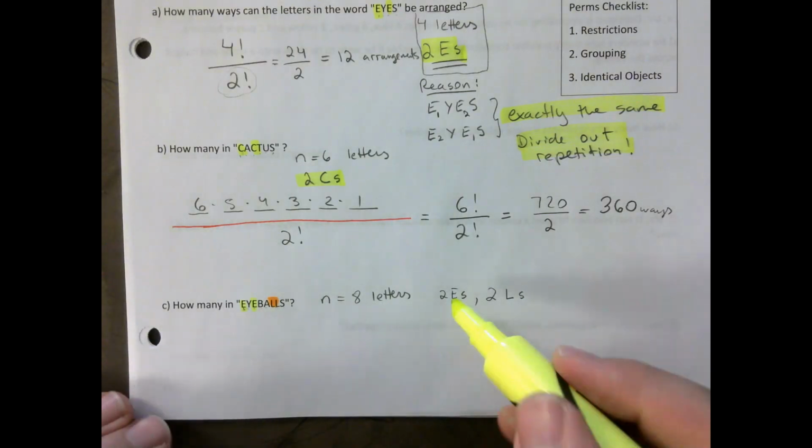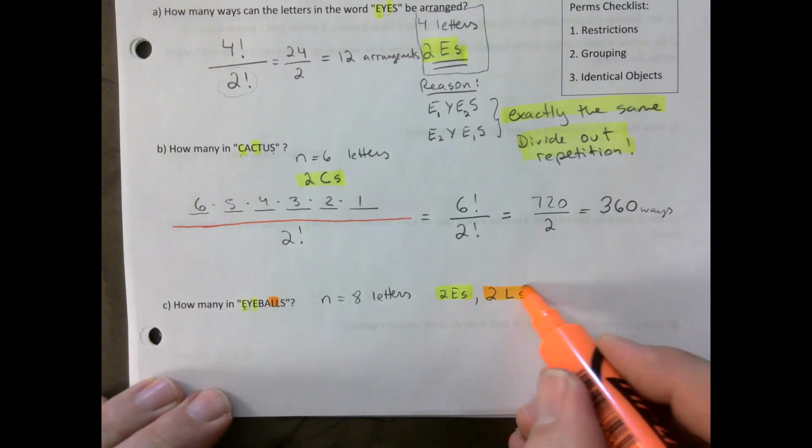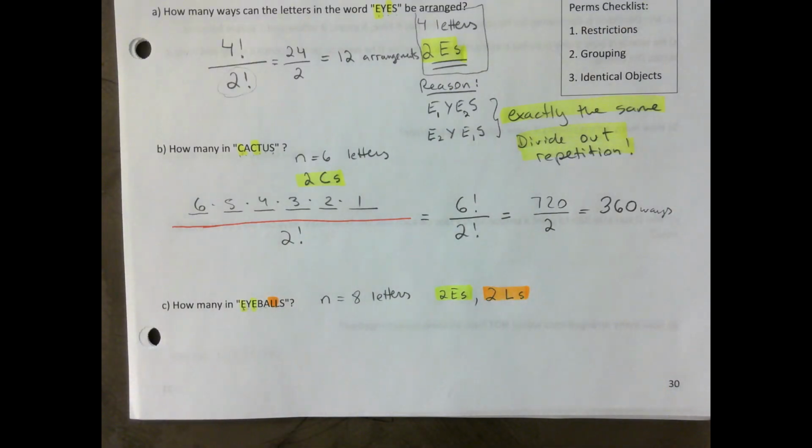So 2 E's. This last exam, they had a super long word, I think it was like 18 letters long, with a bunch of repeats in there. Don't let that scare you. It's the same, right? You just approach it the same.